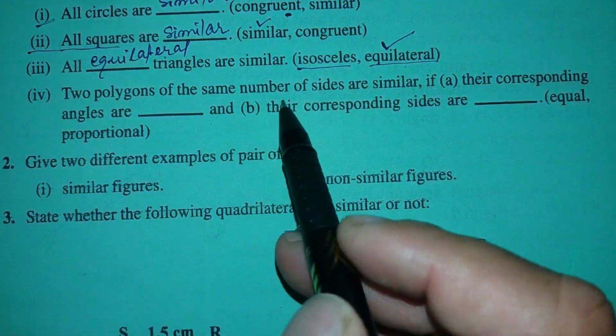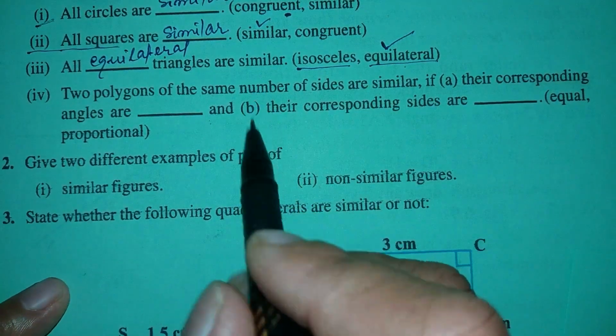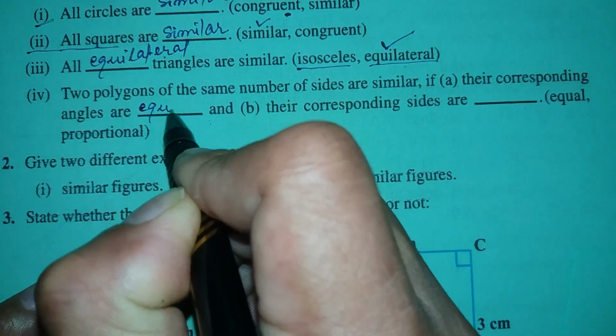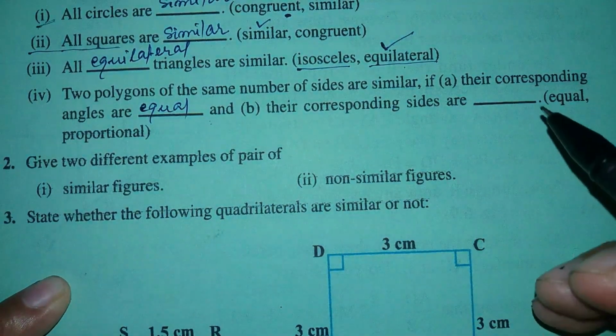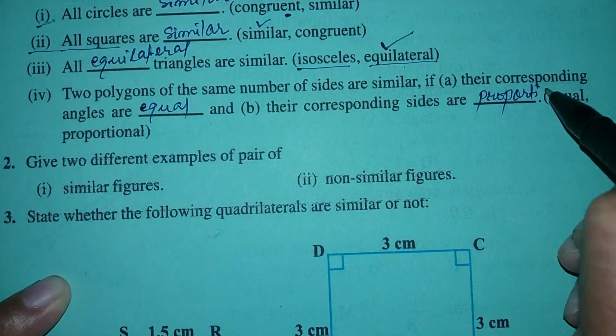Now the fourth one: two polygons of the same number of sides are similar if their corresponding angles are equal. This is the first condition, and their corresponding sides are proportional. This is the second condition, which we have already seen.